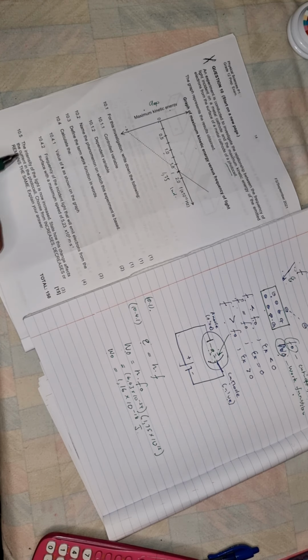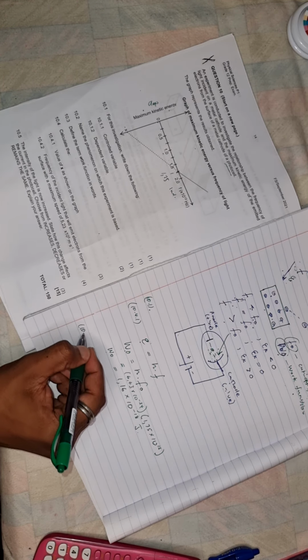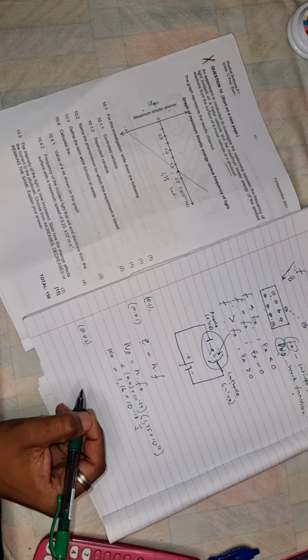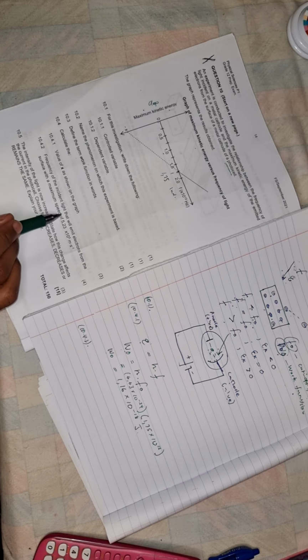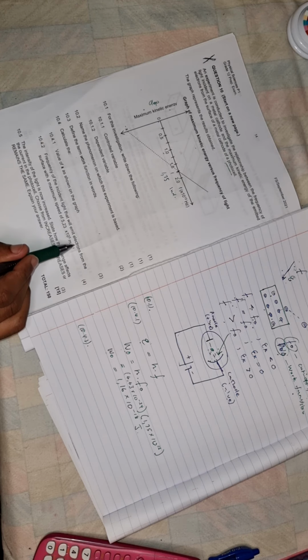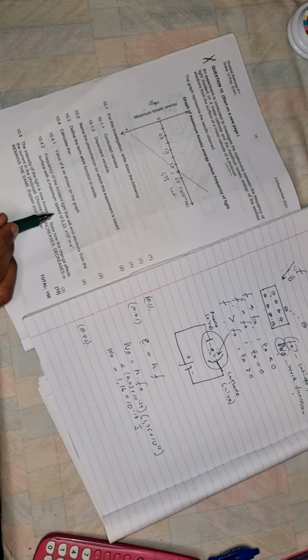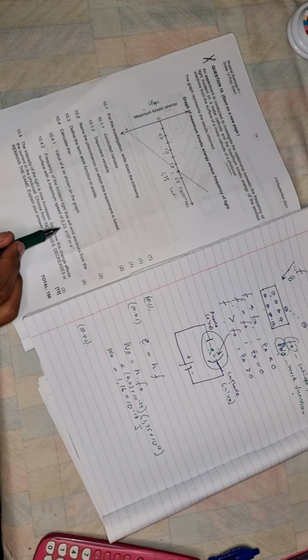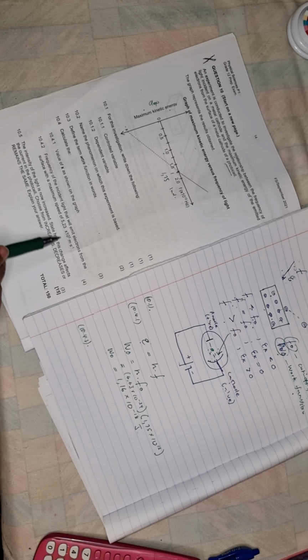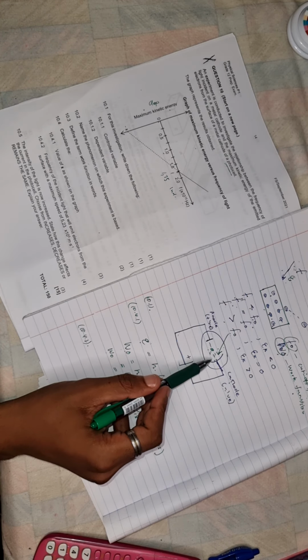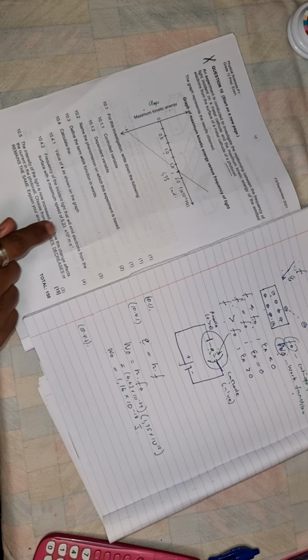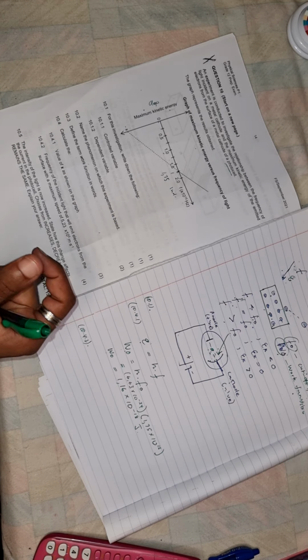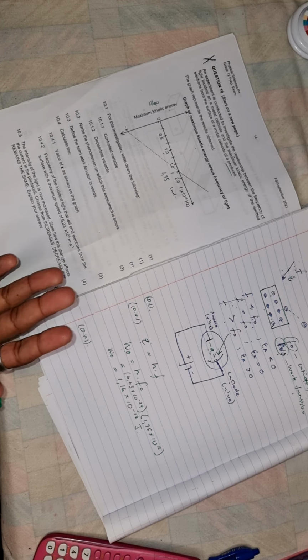Okay, and then 10.4.2 says to us, calculate the frequency of the incident light that will emit electrons from the surface with a maximum speed of 5.23 times 10 to the power 5 meters per second. Here we are given the speed of the electron that has been ejected out of the cathode. Immediately when an electron moves with a certain velocity, it possesses kinetic energy.